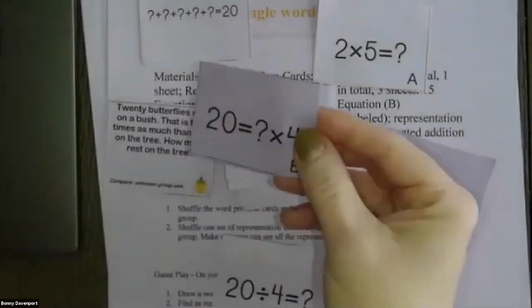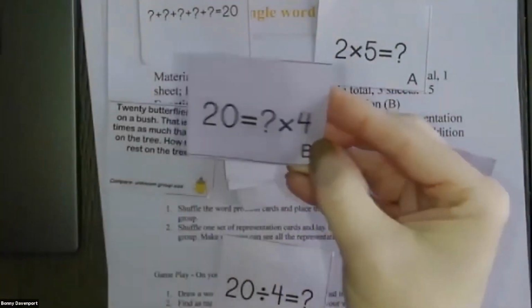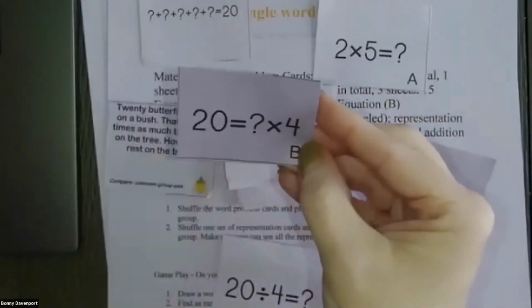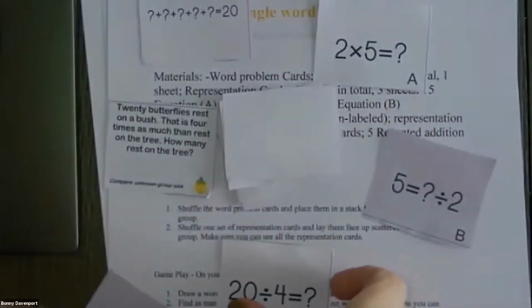So they're going to be thinking, okay, 20 butterflies in a bush, that's 4 times as many. So I think this one might work because I'm thinking of my related division fact of how many 4s are going to be in 20. So I could take that one.